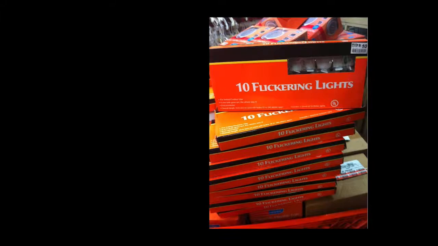Does anyone know what that's called? Does anyone not see the problem with this packaging? I always find it kind of funny. I know, I want to put these all over my house, right? So this is called kerning.